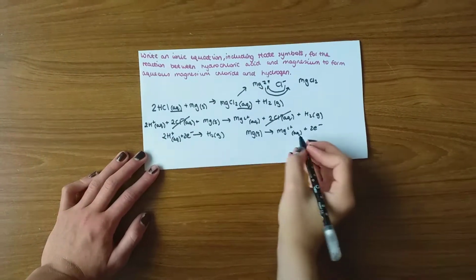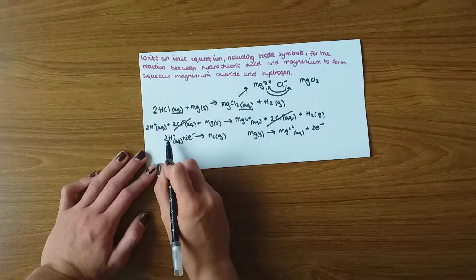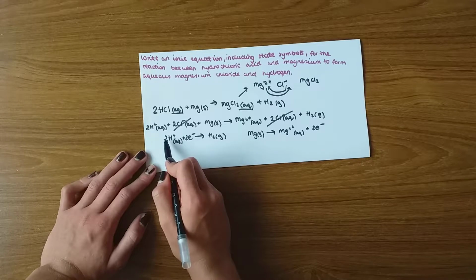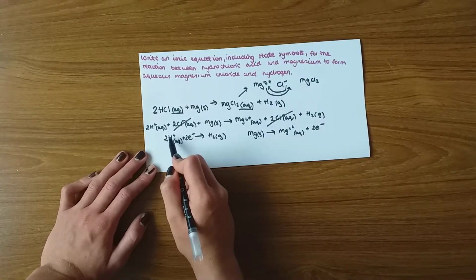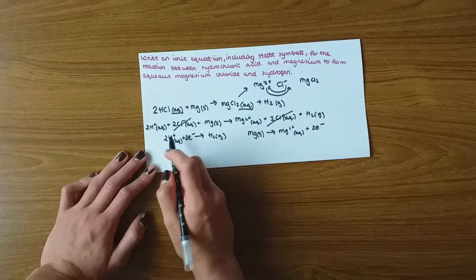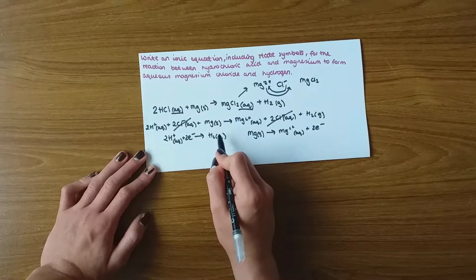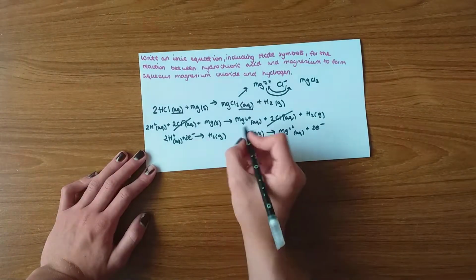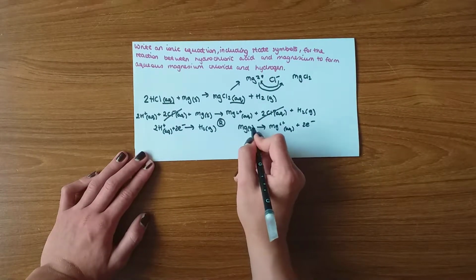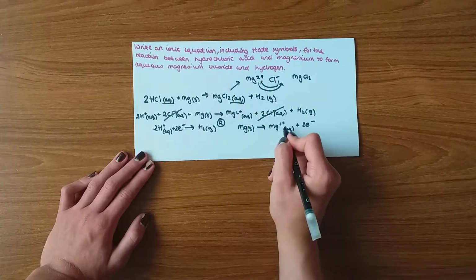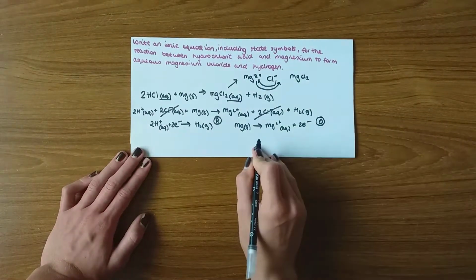So two half equations show us the two parts of a redox equation. So we've got hydrogen with plus 1 charge, and it goes to hydrogen. So it has an oxidation number of 1 in here, and has an oxidation number of 0 on this side. So it gained electrons. So this is reduction. On this side, magnesium has an oxidation number of 0 on this side and plus 2 on this side. So it's oxidation on this side.